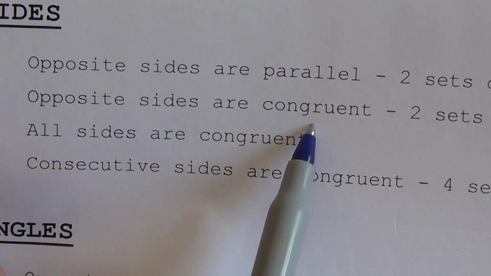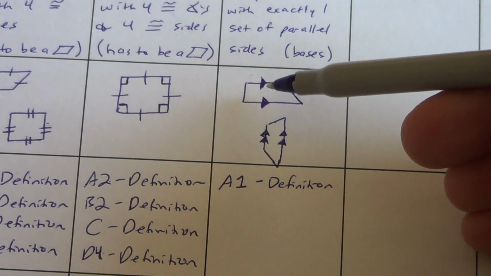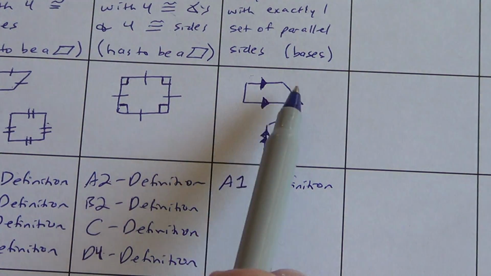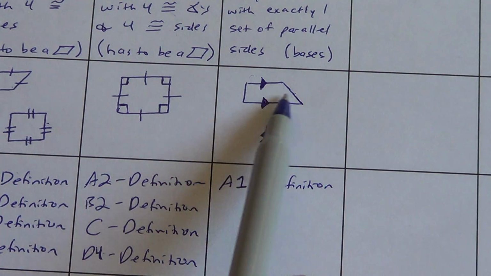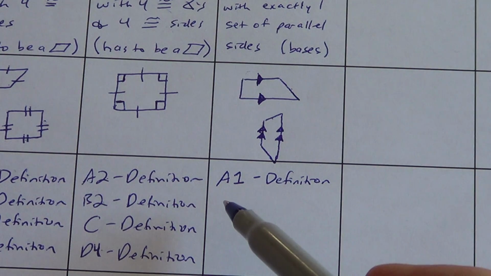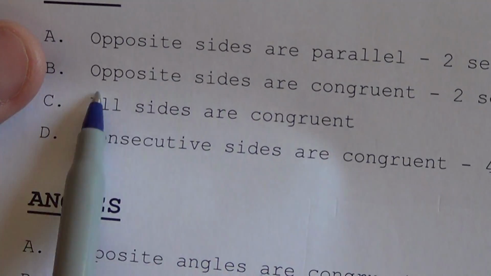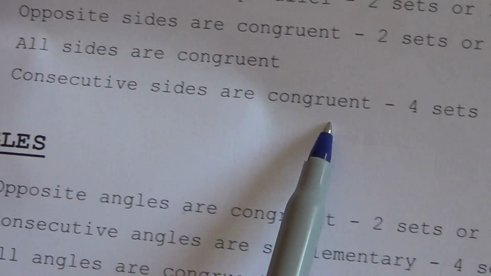Opposite sides are congruent. Two sets or one set. Well, we already said that these sides cannot be congruent. So the question is, what about these sides? Maybe, yeah, they could be, but they don't have to be. And since they don't have to be, we're not going to write it down here. Okay, next thing under sides. All sides are congruent. Nope. That's definitely not true. Consecutive sides are congruent.